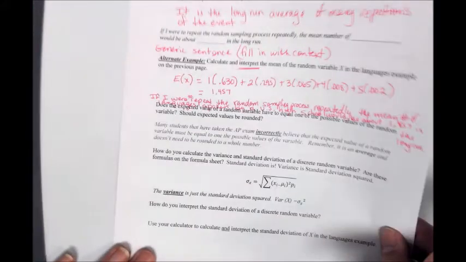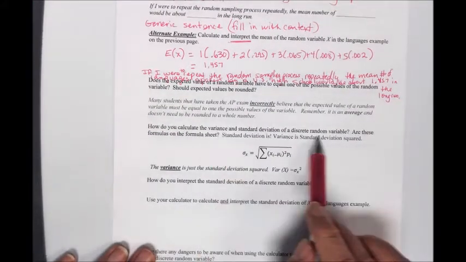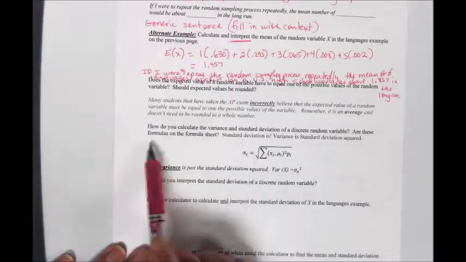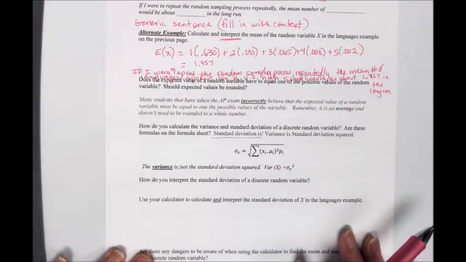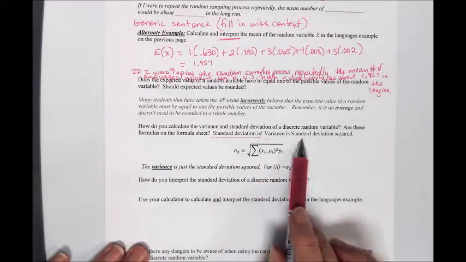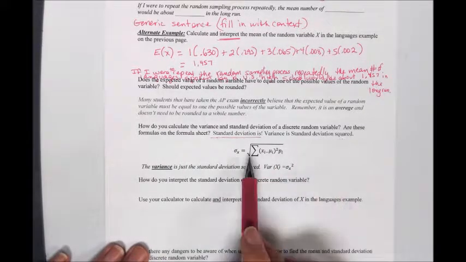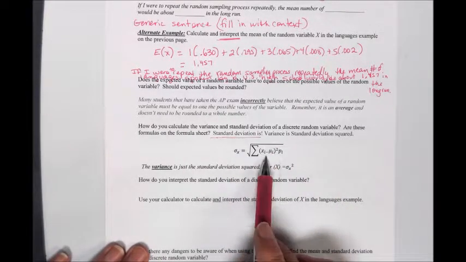Okay, so how do you calculate the variance and standard deviation? Are these on the formula sheet? Well, in the old formula sheet they gave us the variance, but the variance is just the standard deviation squared. So this is what's on the formula sheet, and we did standard deviation before. It's the average distance from each individual to the mean.